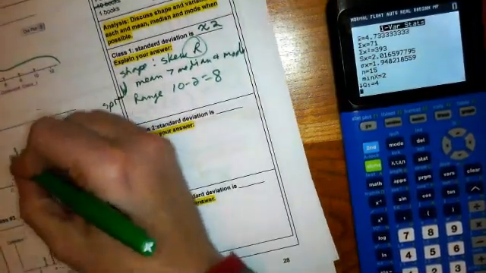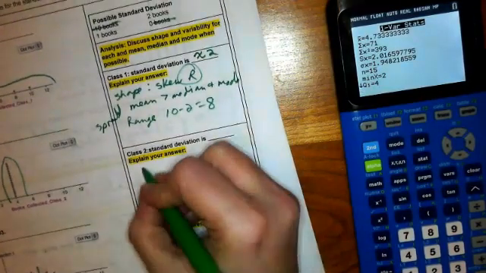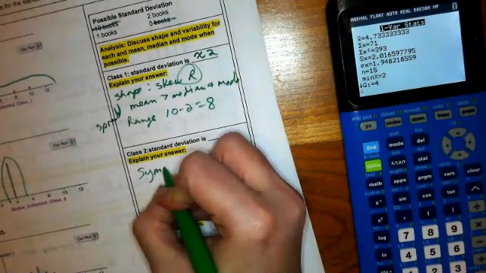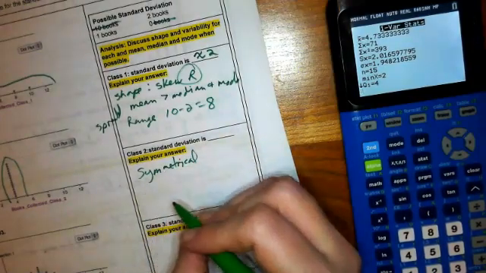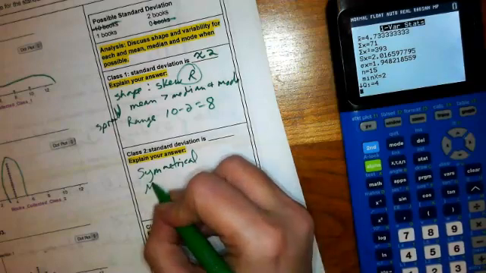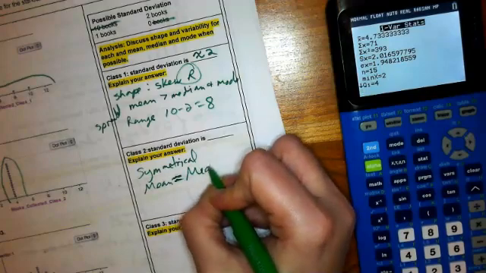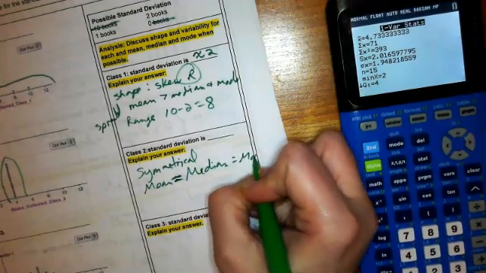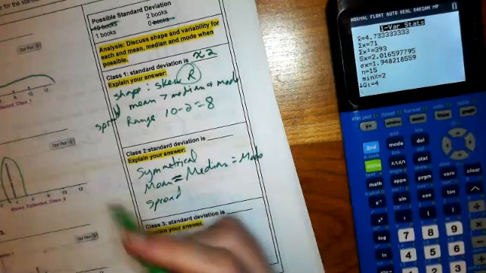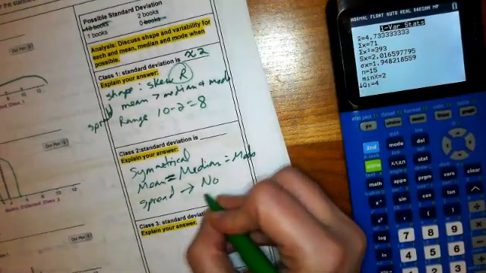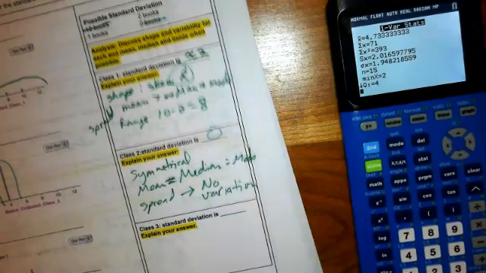On this one, our shape is symmetrical, right? Can't get much more symmetrical than that. Which means our mean equals, well, this one's exactly, mean equals median equals mode. The spread, we don't even have to do this because is there any spread whatsoever? No, there's no variation. So I don't have to calculate it. I can see it's 0.